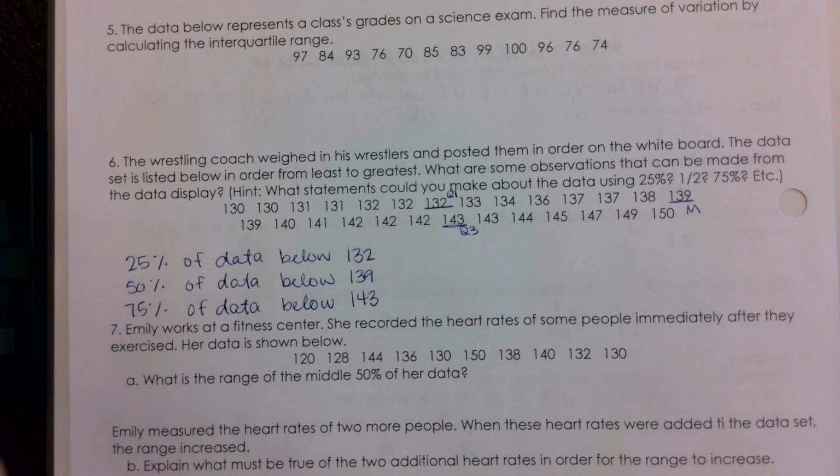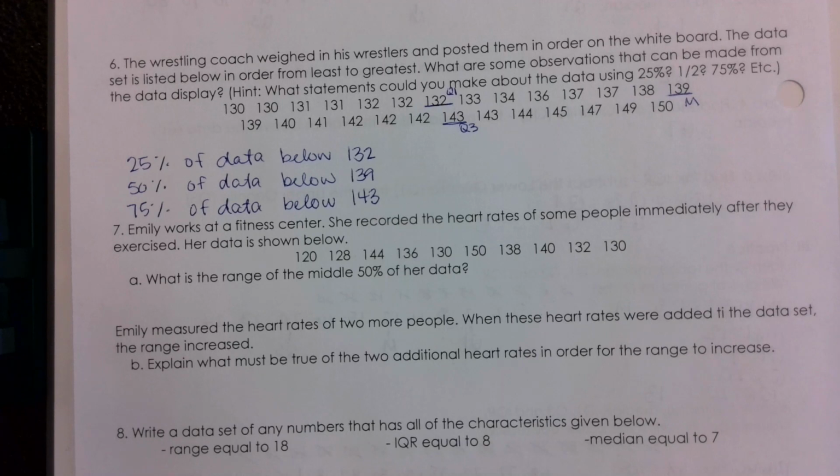Alright, questions for that? Are we okay right now? Alright, so looking at number 7. Emily works at a fitness center. She recorded the heart rates of some people immediately after the exercise. The data is shown below. What's the range of the middle 50% of the data?